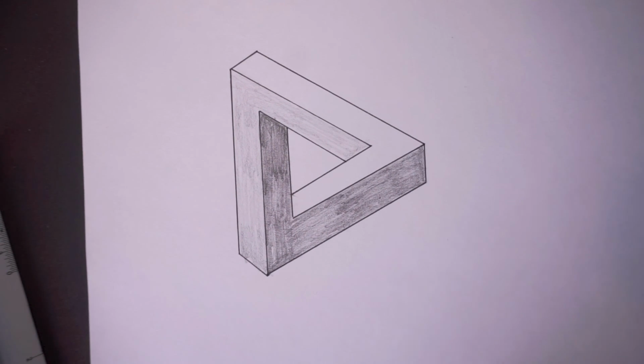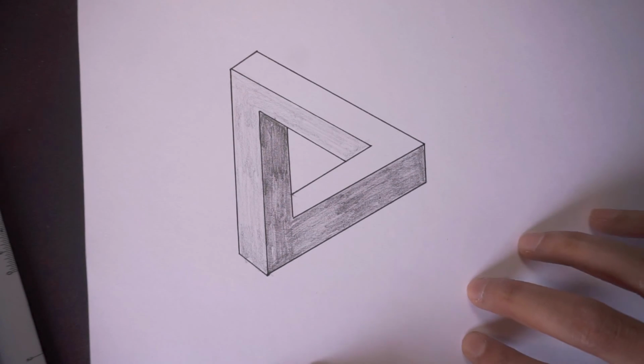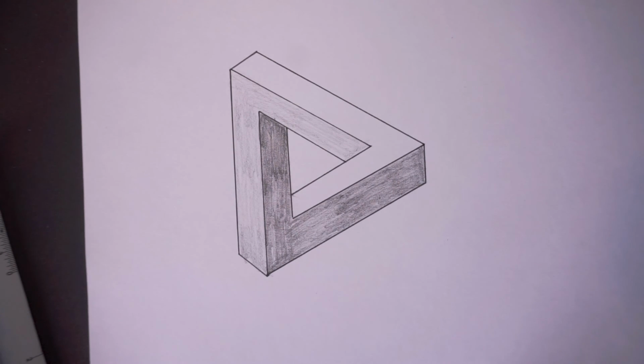You just created a very simple optical illusion using just a couple of lines and not even taking a whole lot of time. This is a very simple thing that you can use, whether you're going to create it for yourself or create it for your friends or even gift it to someone or even show them how to do it, right?